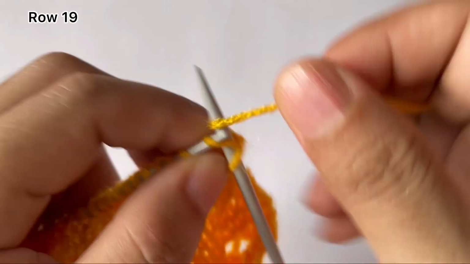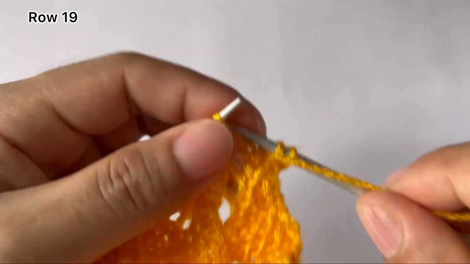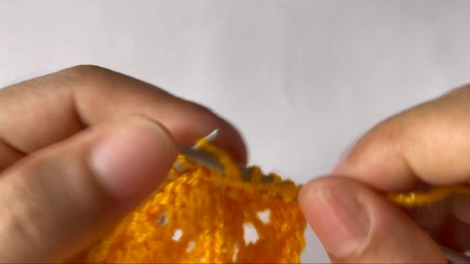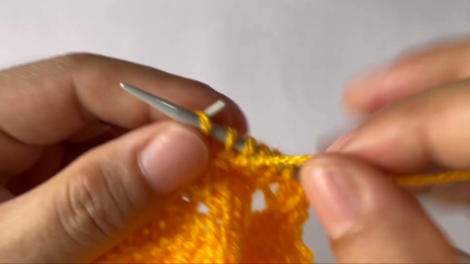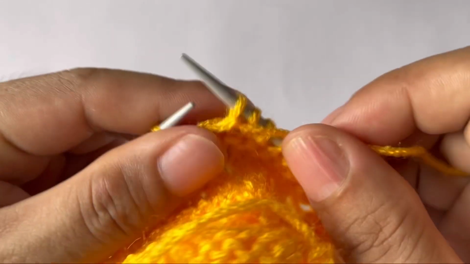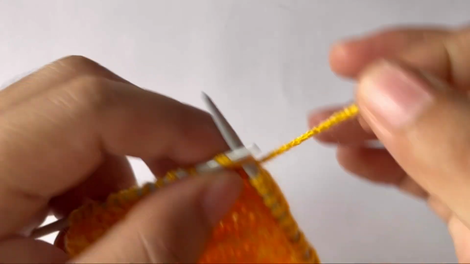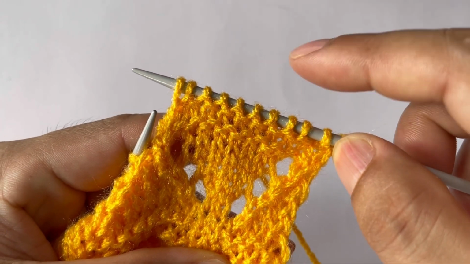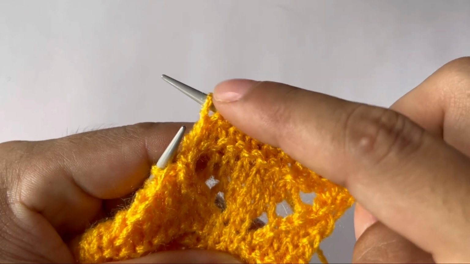Knit 1, purl 8, purl 8, and then knit 1. That's the repeat from here to here. Knit 1, purl 8, knit 1.